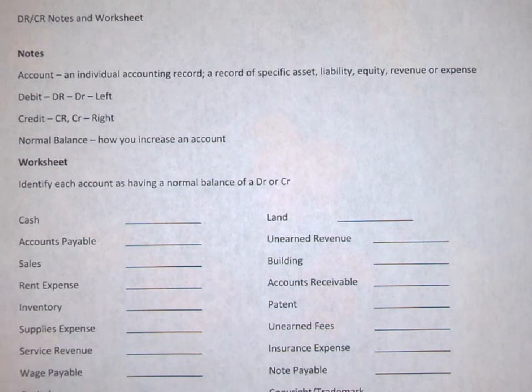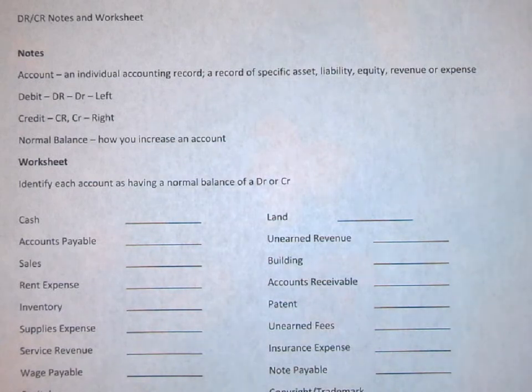So when we look at this information, debit is abbreviated DR, and it means left. Credit is abbreviated CR, and it means right. When we look at these debits and credits and we look at our accounts, each account is going to have what we call a normal balance. The normal balance is how you actually increase an account.